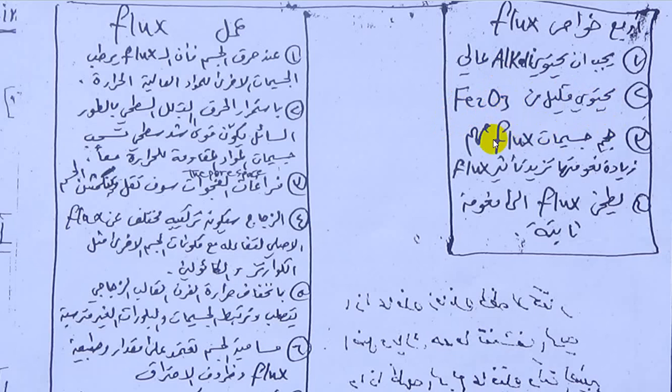Third, the particle size of the flux is significant. Increasing the fineness increases the effect of the flux; increasing the coarseness also increases the effect of the flux.